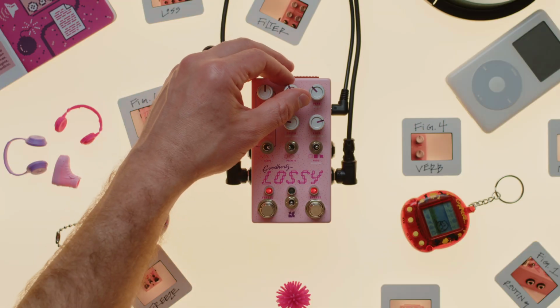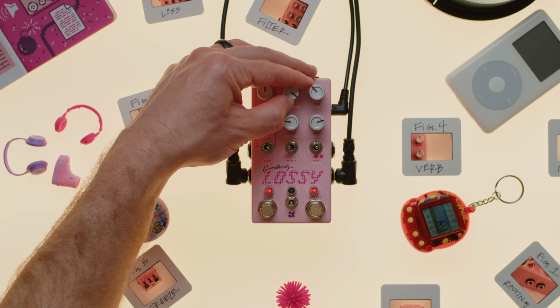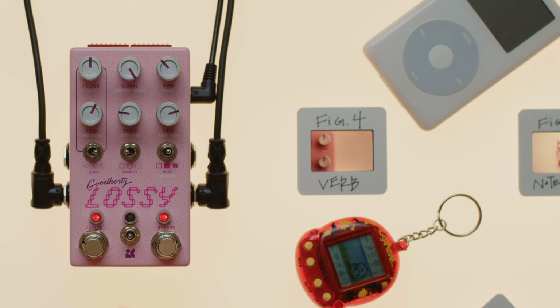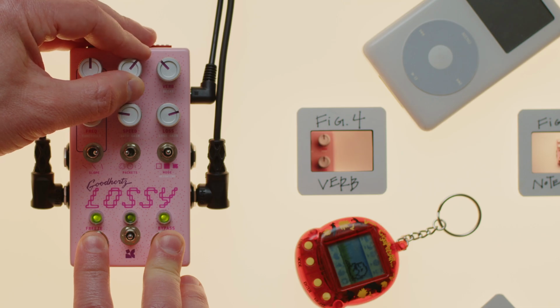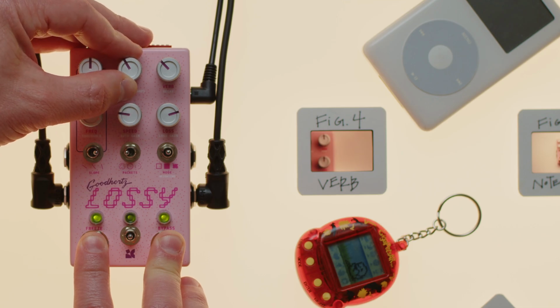By default, the freeze will take over completely once engaged, which can be very interesting in its slushy state. But you can use the hidden option labeled Freezer to adjust the balance and reintroduce some of your live audio.